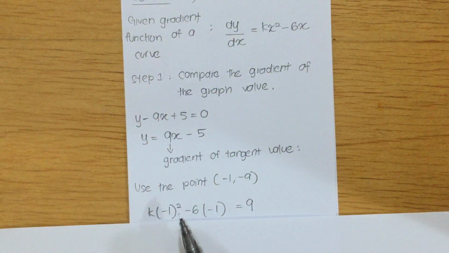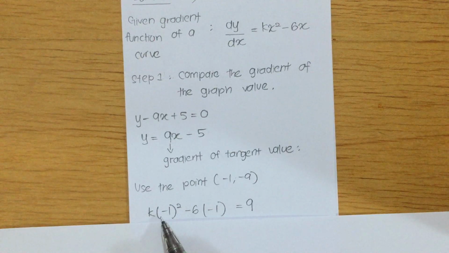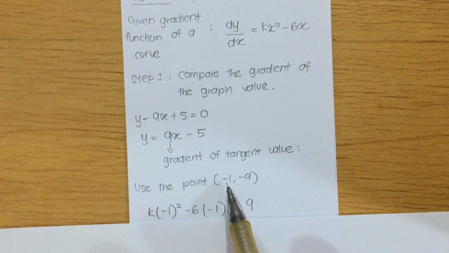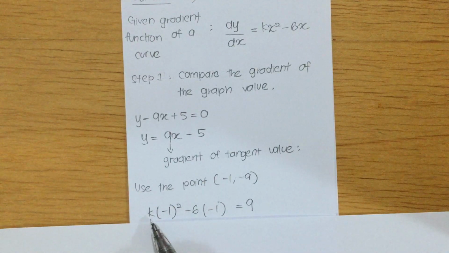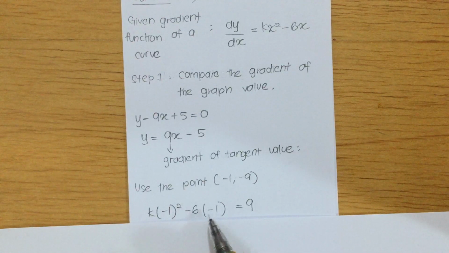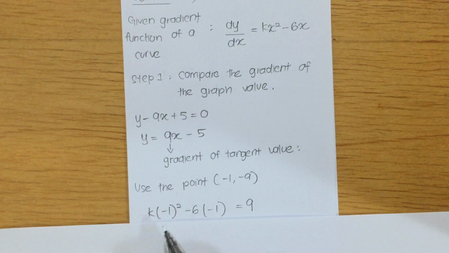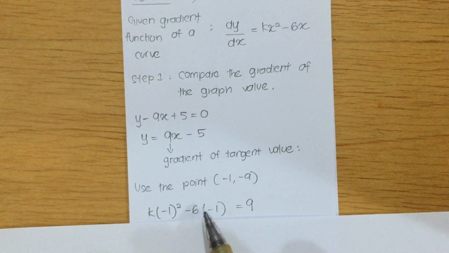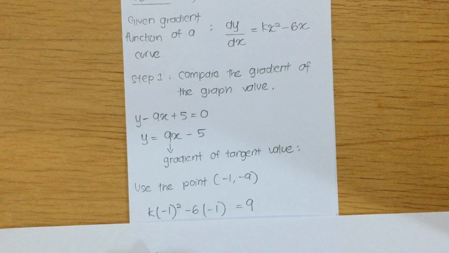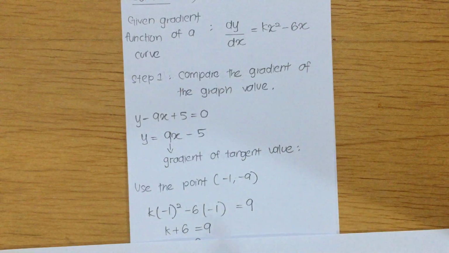So kx squared minus 6x equals 9. We're going to substitute x equals -1. From here we get k(-1) squared minus 6(-1) equals 9. So (-1) squared gives +1, so k, and -6 times -1 gives +6. So k plus 6 equals 9.